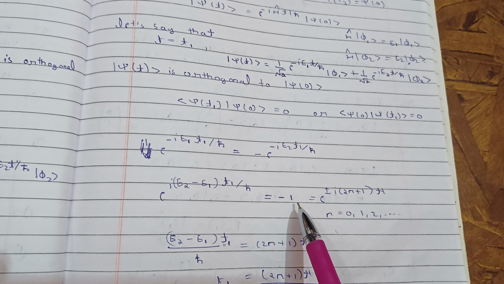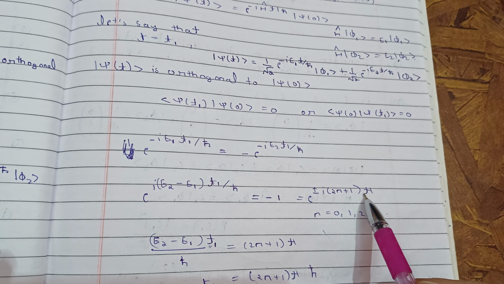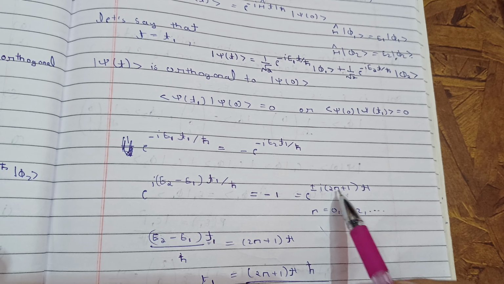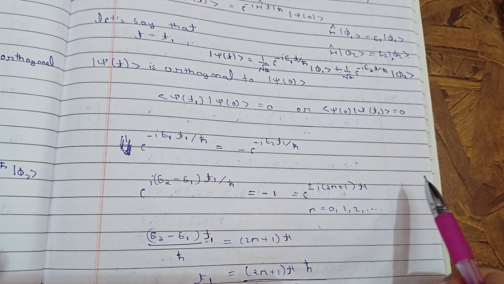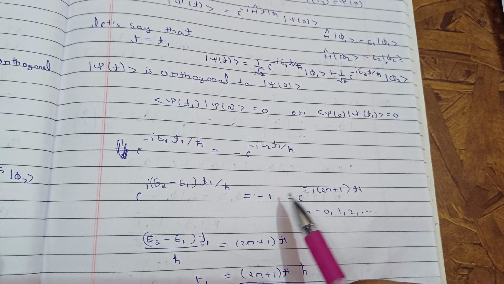From here again we will get minus 1, and we can write it as plus i (2n plus 1) pi. This time we write 2n plus 1 because we need to get 1 here and minus 1 here. So at n equal to 0 you will get pi, so cos pi will be minus 1, and at n equal to 2 you will get 5 pi. So all terms will be odd multiples of pi, and you will get minus 1.